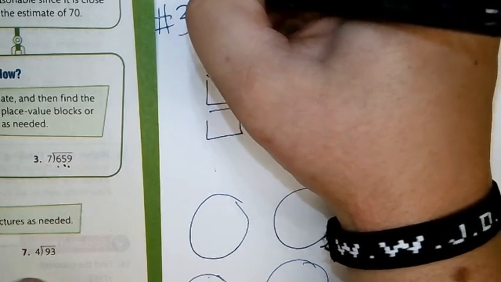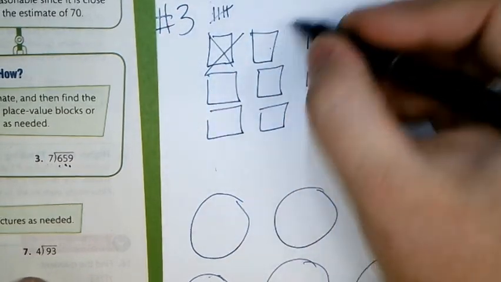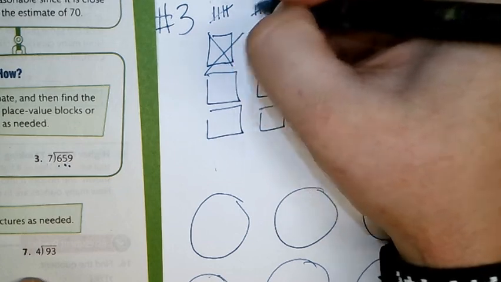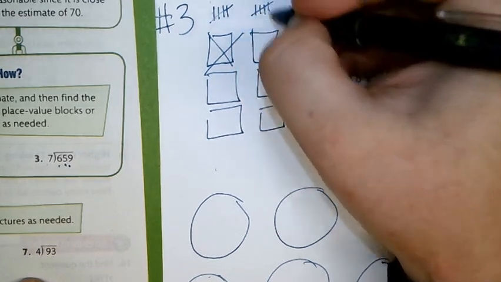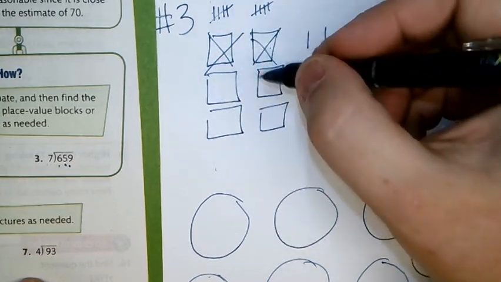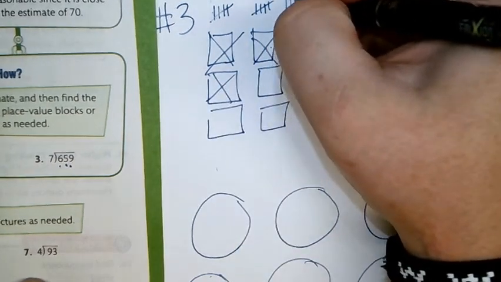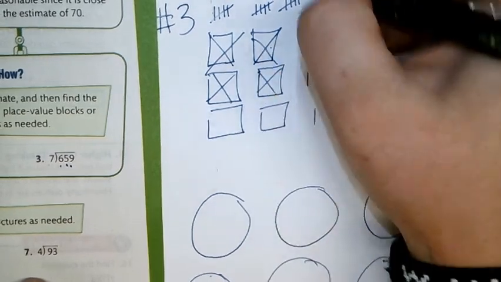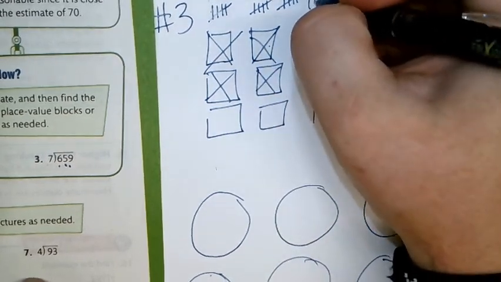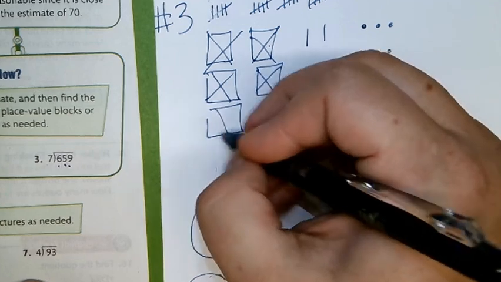So 1, 2, 3, 4, 5. This one. 1, 2, 3, 4, 5. 1, 2, 3, 4, 5. Two fives makes 10, right? It makes that 10. All right, this one, 1, 2, 3, 4, 5. 1, 2, 3, 4, 5. This one's going to be 1, 2, 3, 4, 5. 1, 2, 3, 4, 5. Whew. All right, keep going.